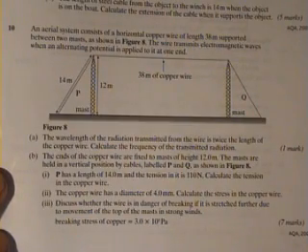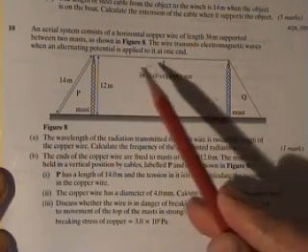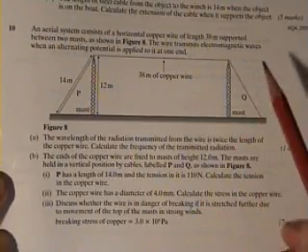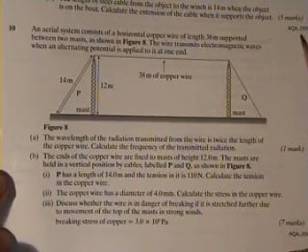Question 10's got a mixture of topics in it. The first one is saying that this wire transmits electromagnetic waves when an alternating potential is applied at one end of it. Now that's probably a situation you're not really familiar with, but it doesn't matter because all the information you need is given in the question.